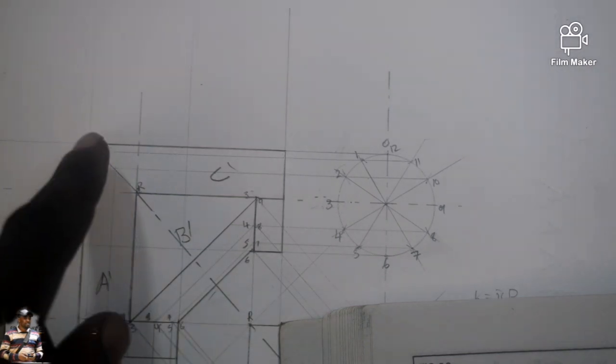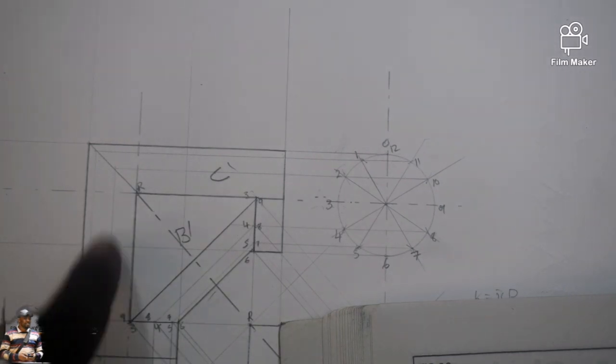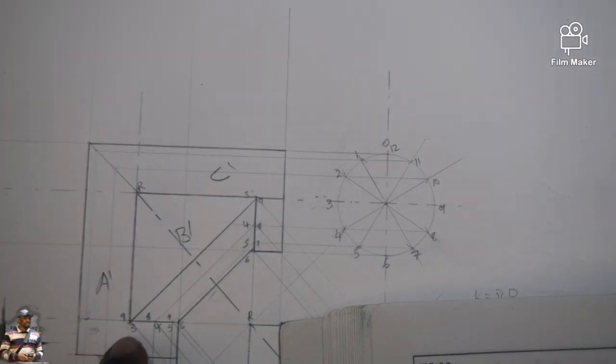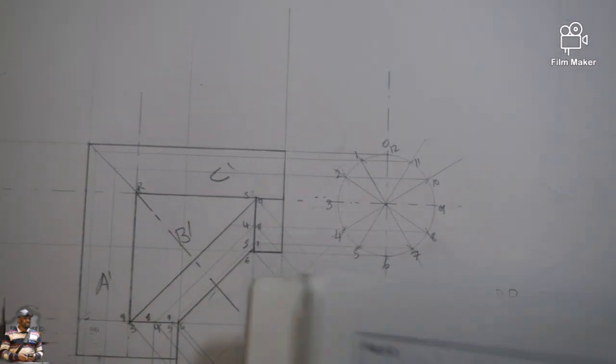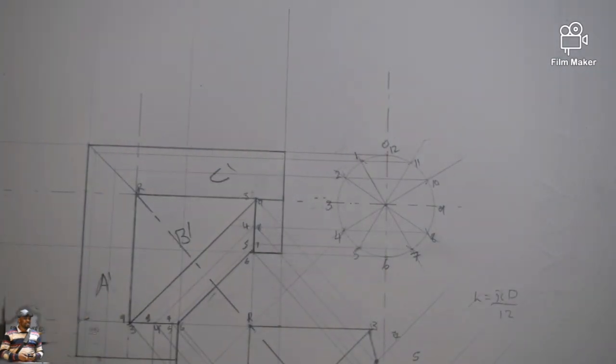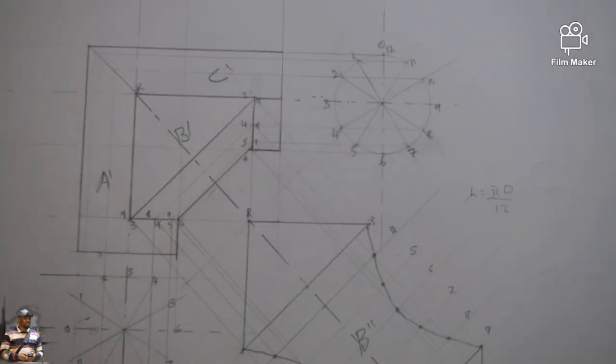Okay. Remember, as I've said, the development of this pipe marked A will be the same as this one. So they will never ask you both. You understand? And due to my space here, let me emphasize this point.